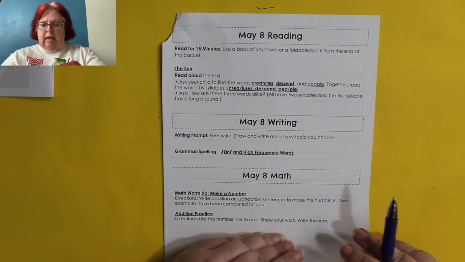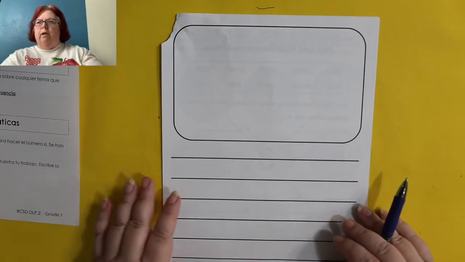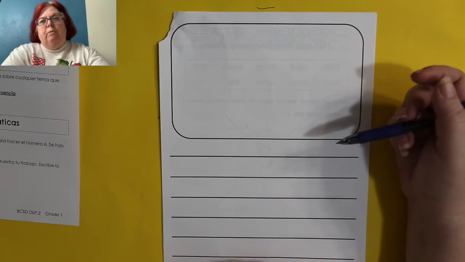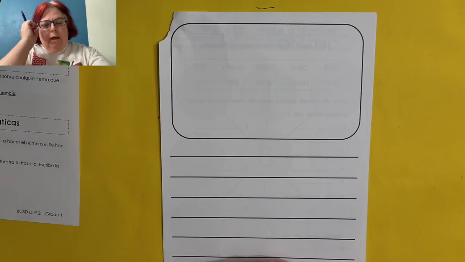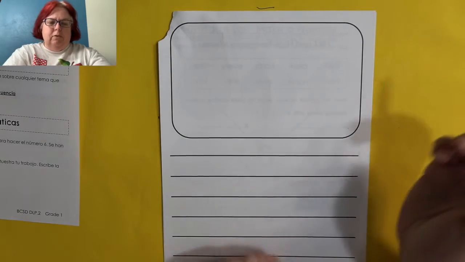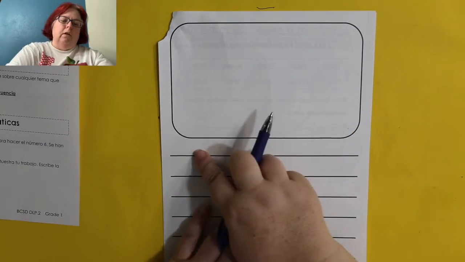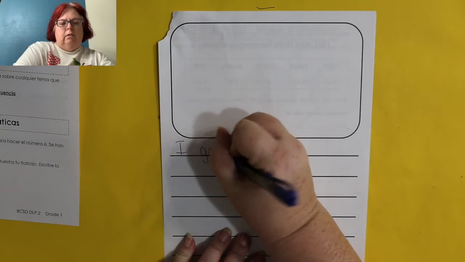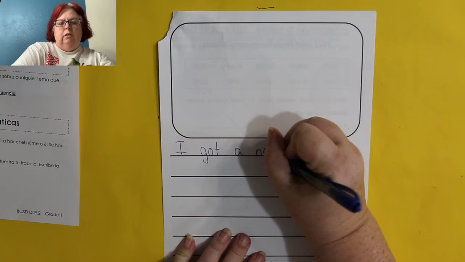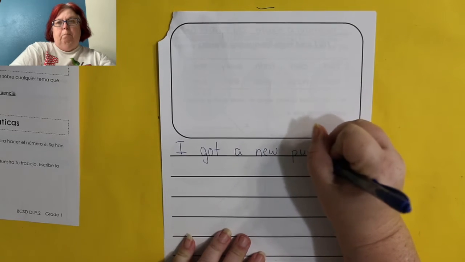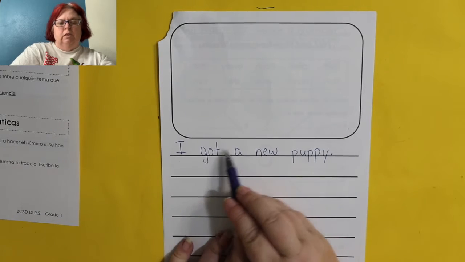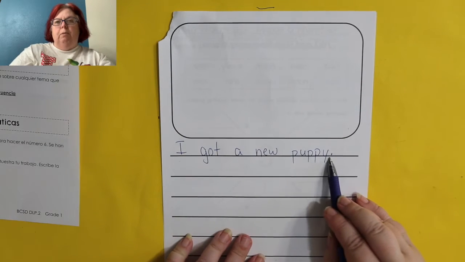So today, and I don't think I have written about this yet, I'm going to write about our new puppy. I got a new puppy while we've been quarantined. So I thought maybe I would tell you about my new puppy since you have not heard about her yet. So I'm going to write, I got a new puppy. I make sure I have my capital, space between my words, period at the end.